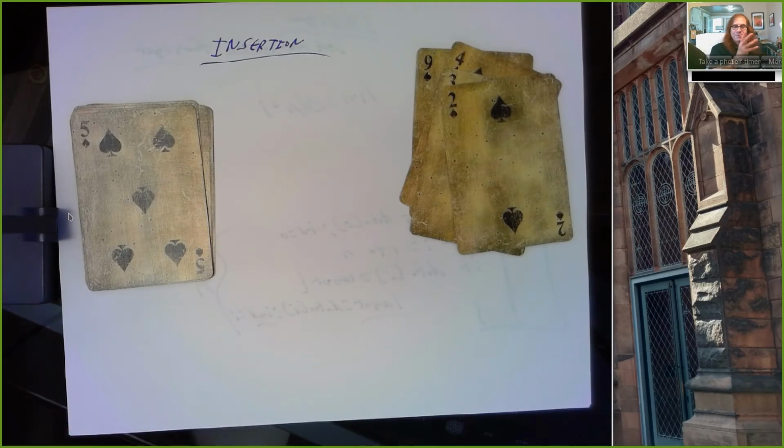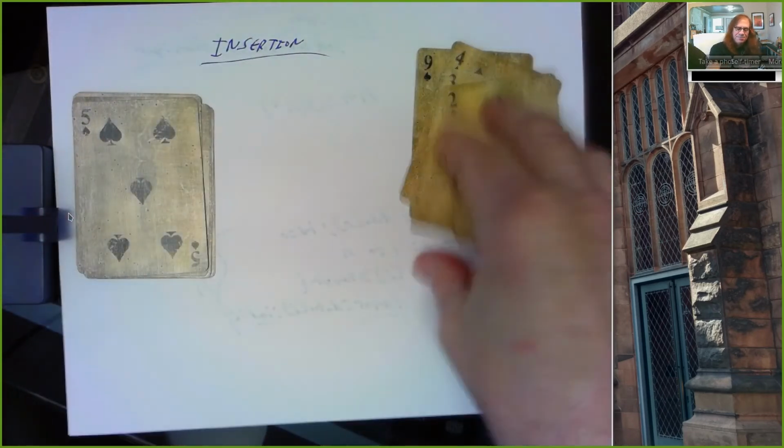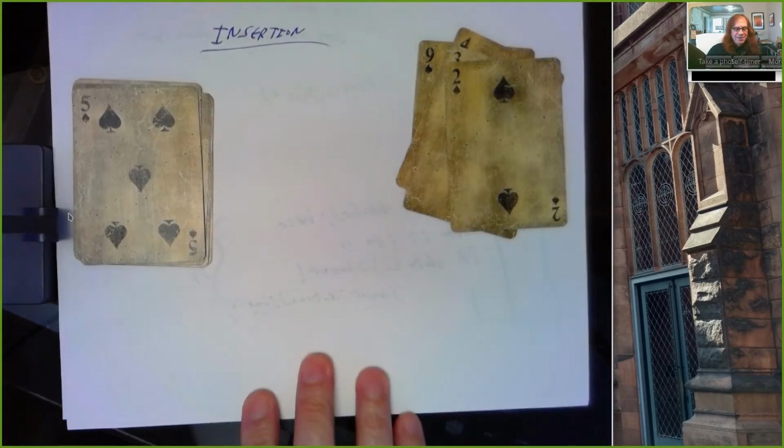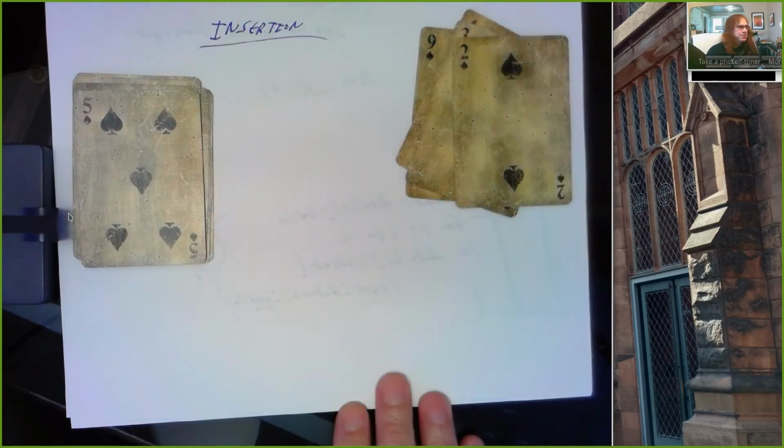All right, you see the difference from a selection? Selection, we were choosing a card over here and then just popping it on top of the pile. Insertion, we're taking a card from the top of the pile, but we're choosing where to insert it into the output.